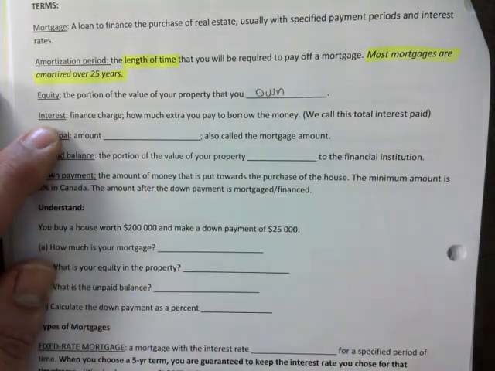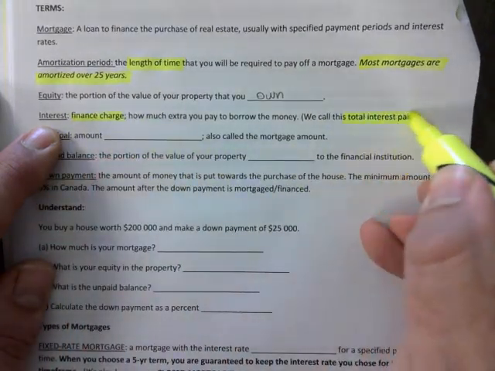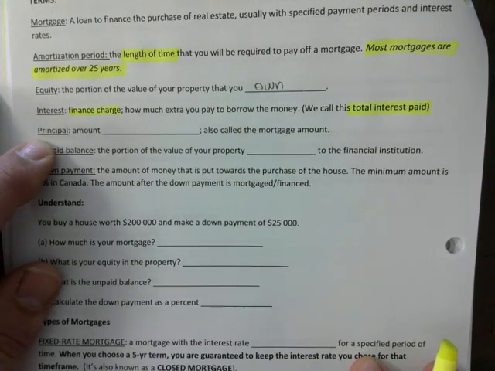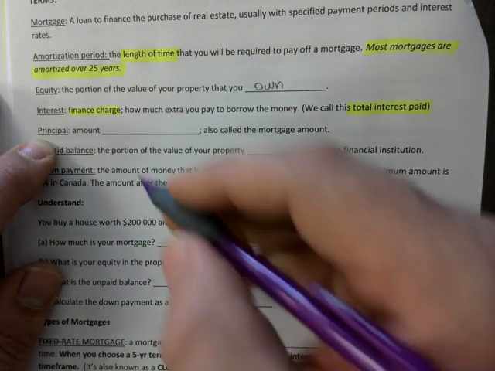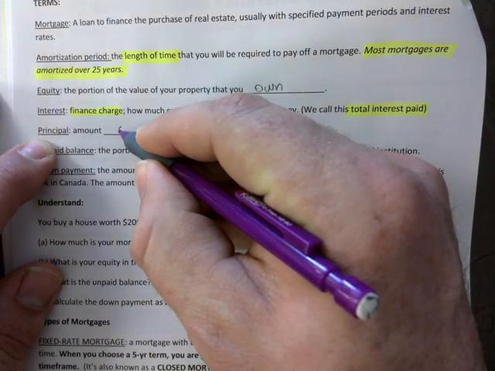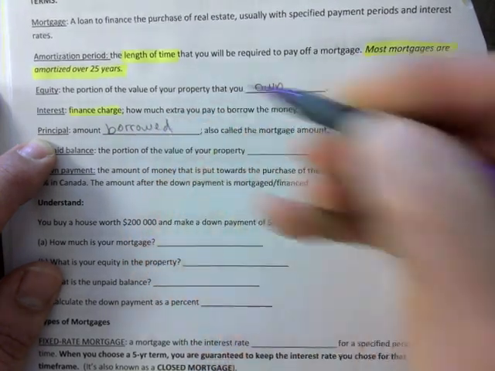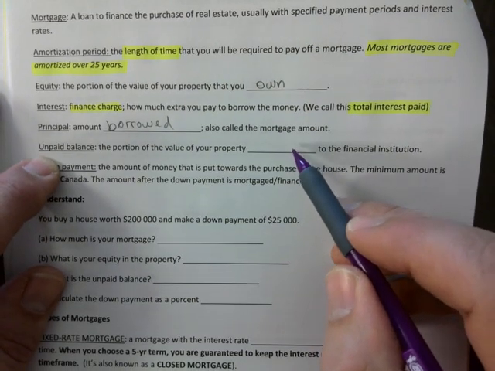Interest, obviously, the finance charge, the total interest paid. Principal, the amount borrowed, also called the mortgage amount.